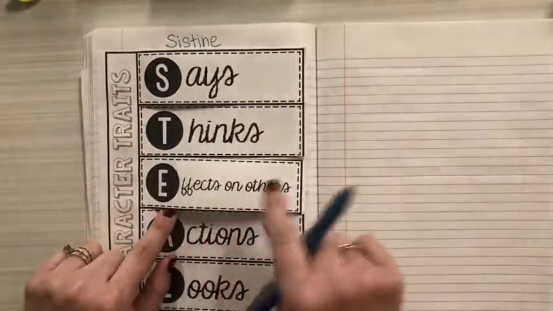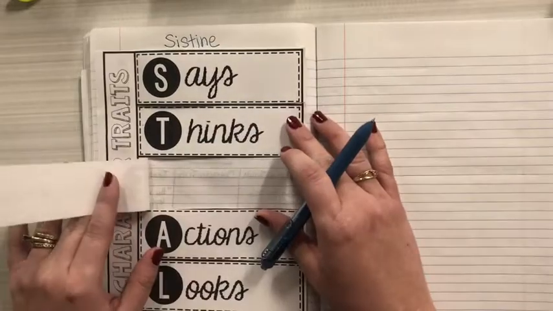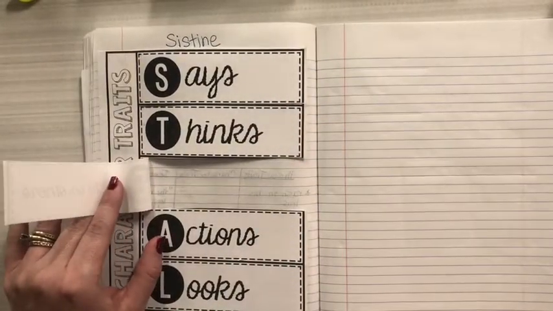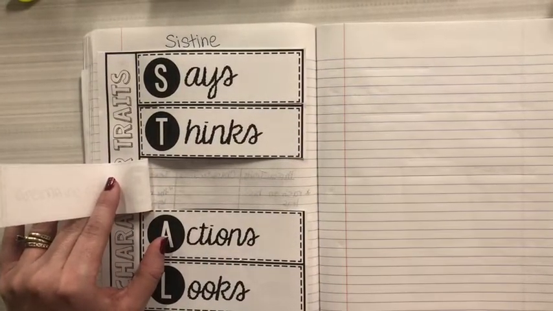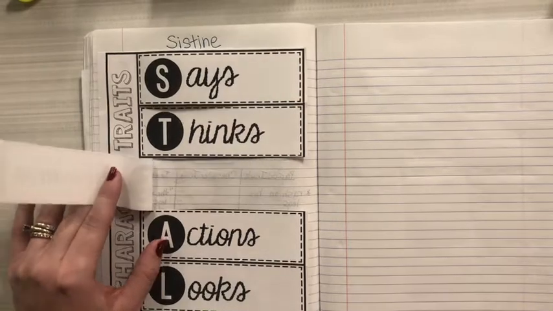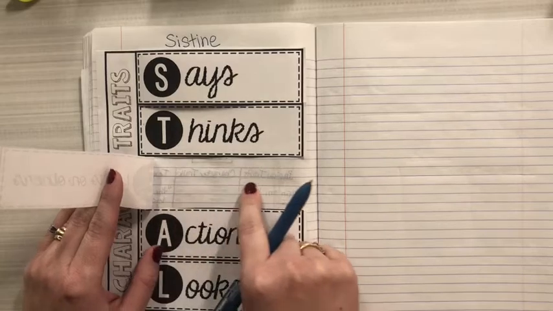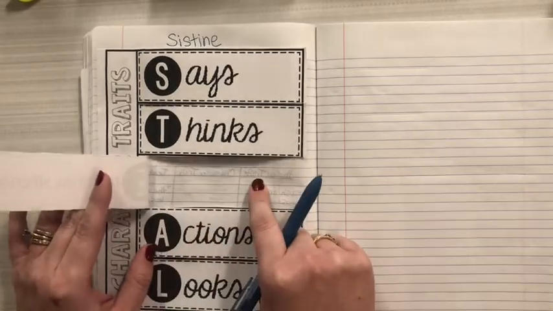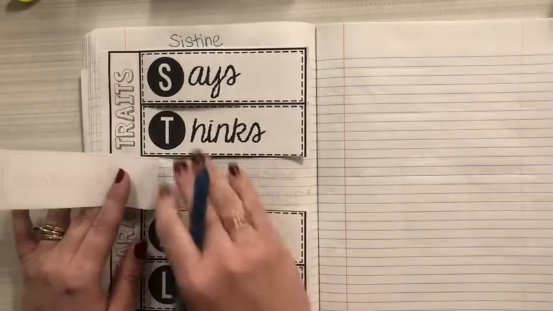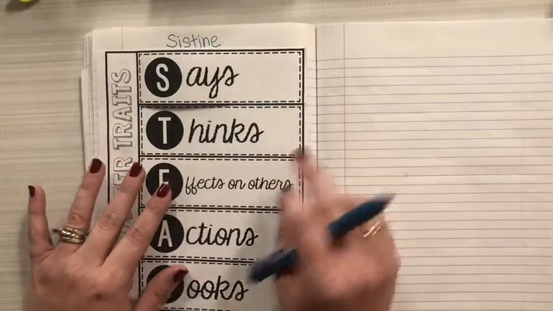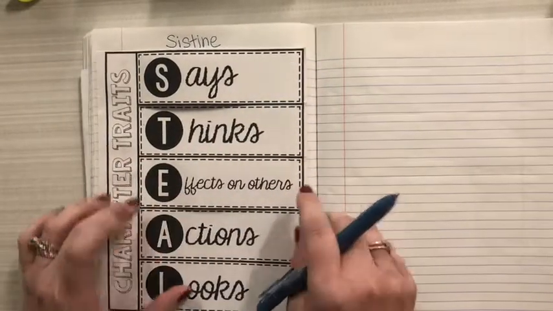The E, the effects on others. We said that this one is, how does the character feel or behave in reaction or response to the character? So how is she acting in response to Rob, or the boys that were on the school bus, or the girls that were teasing her in the cafeteria? So make sure that you're looking at the effects on others.